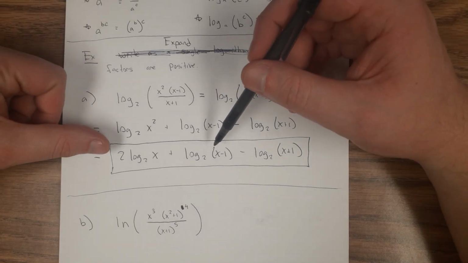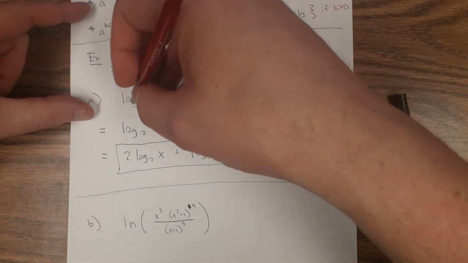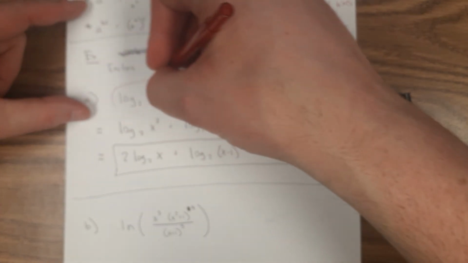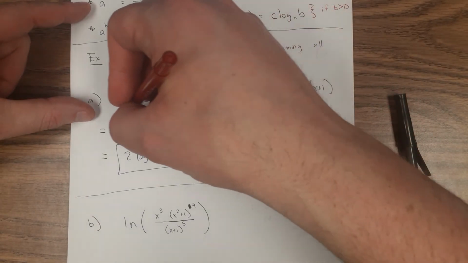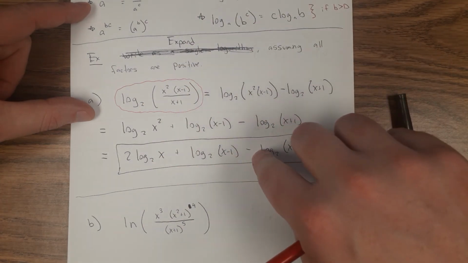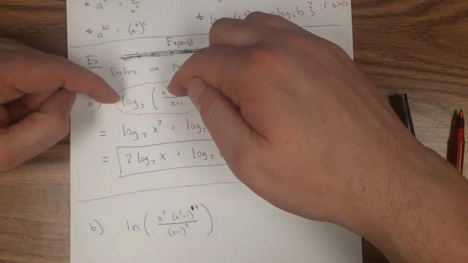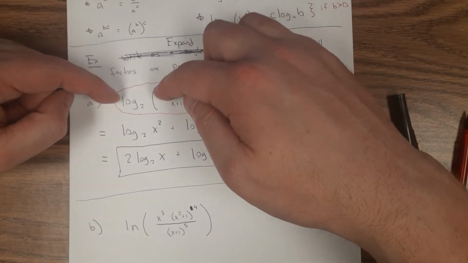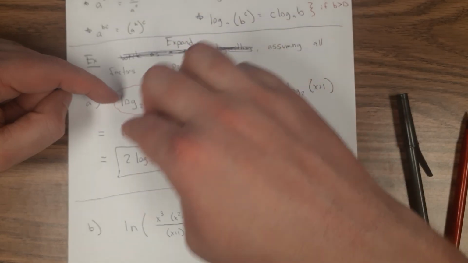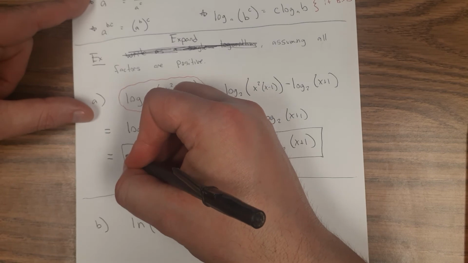If you notice what happened, so here's the thing. There's a way to go straight from this to this in one step. So let me break that down for you. Any factor that's on the top is going to be positive. Let me go ahead and put a plus sign in front of this.